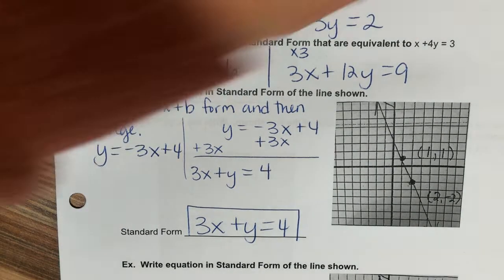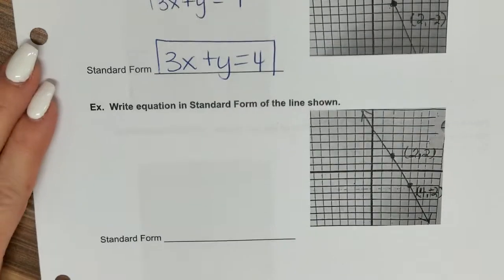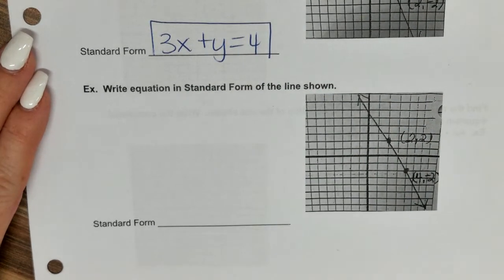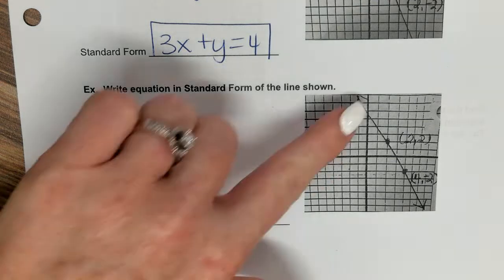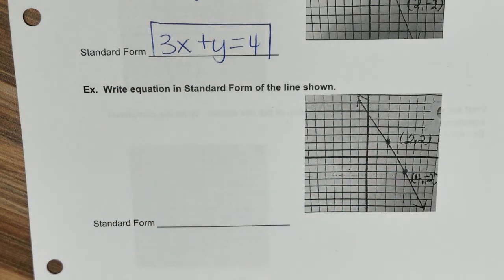All right, go do the next one on your own. What's the first thing you're going to do? Stat. Put it in mx plus b form by using stat. Go. Remember how to do stat? Stat? That's a 2, 2, and a 4, negative 2.